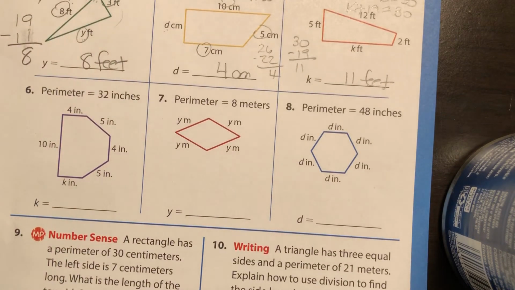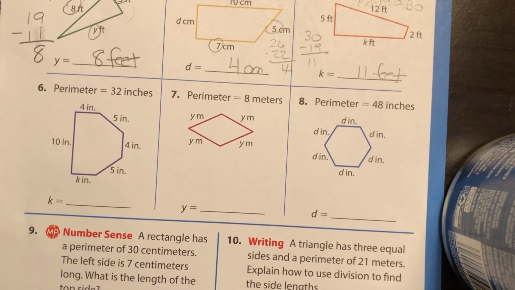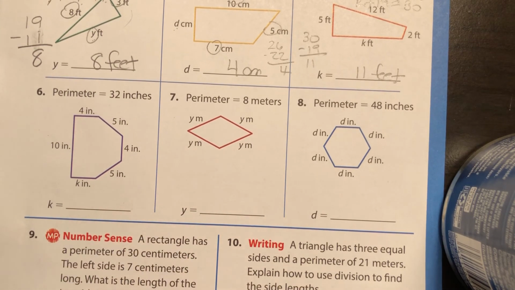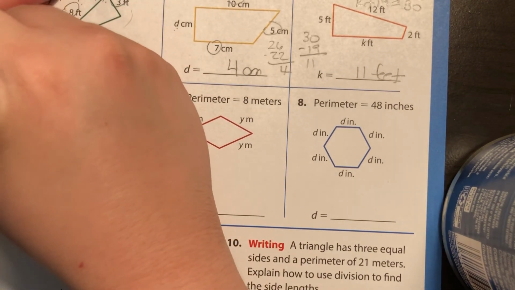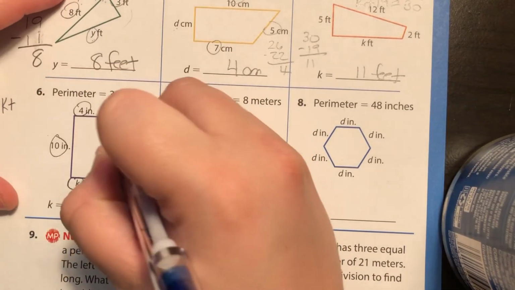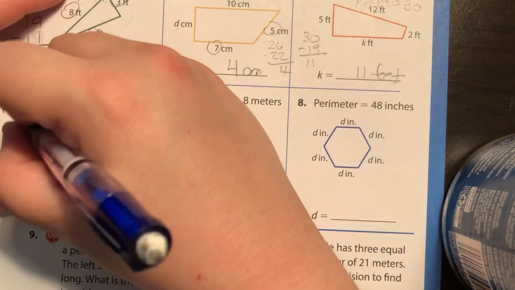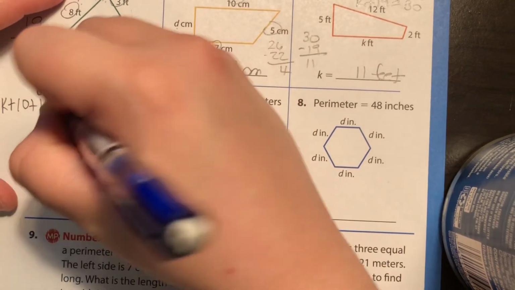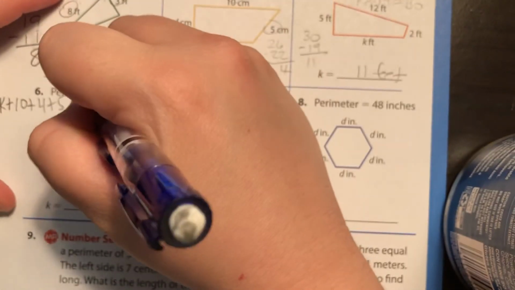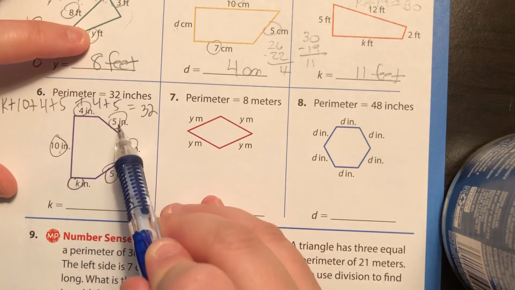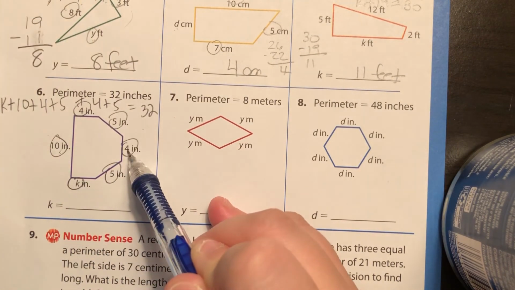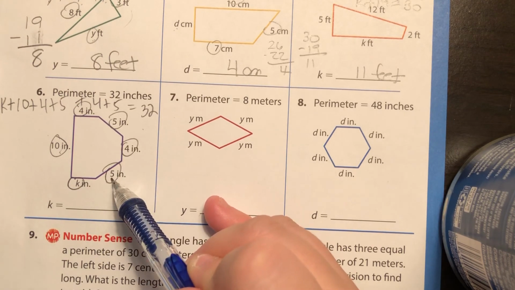All right, over here. It's not always going to be four-sided shapes. Sometimes it's shapes that have more numbers, and that's okay. The process still remains the same. So in order to find K, it's K plus all these numbers, 10, 4, 5, 4, 5, which equal 32. 10 and 4 is 14. 14 and 5 is 19. 19 and 4 is 23. 23 and 5 is 28.